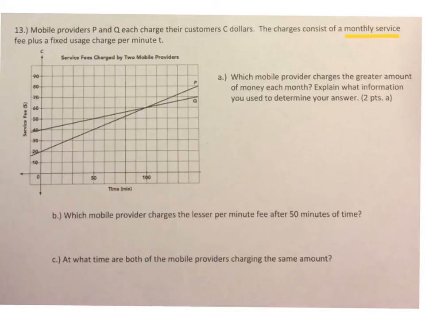So since they charge a monthly charge and per minute, we can find the monthly charge right here, the initial value. So looking at the initial values, it looks like company Q initially charges $40 and company P initially charges $20.